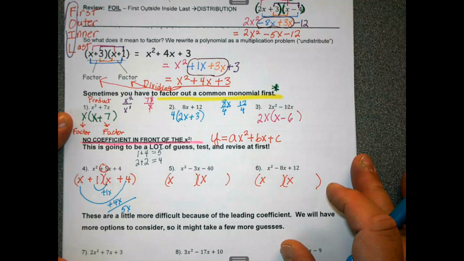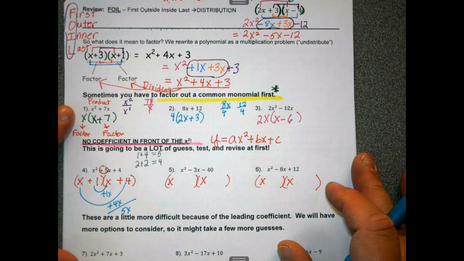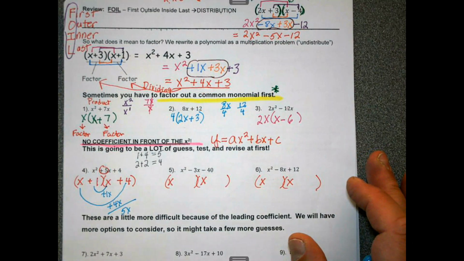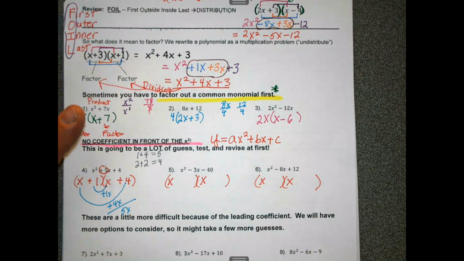Makes sense? Are you guys falling asleep yet? I am. I'm almost done. I'm losing my voice here. I know I'm going a little slow, so just bear with me.